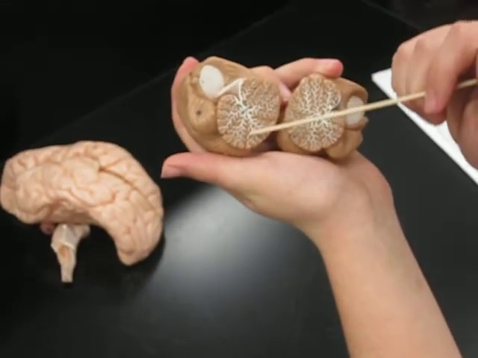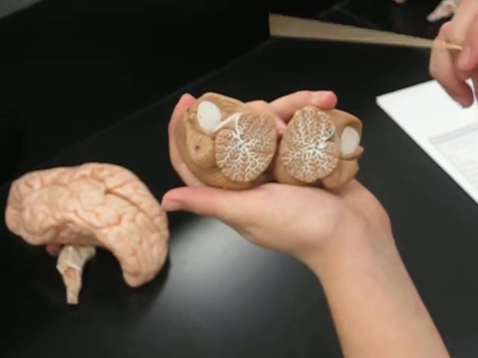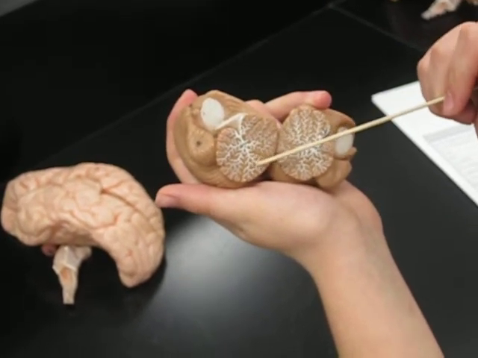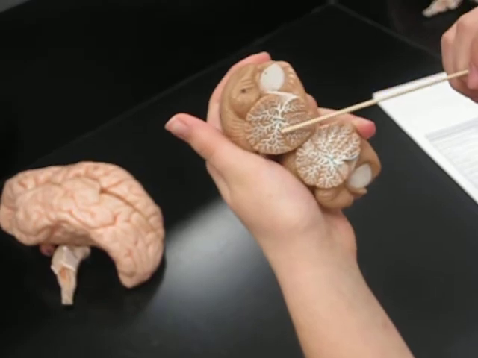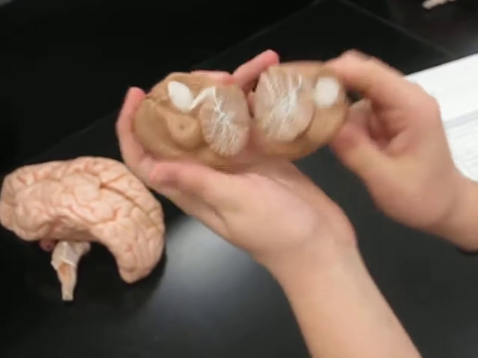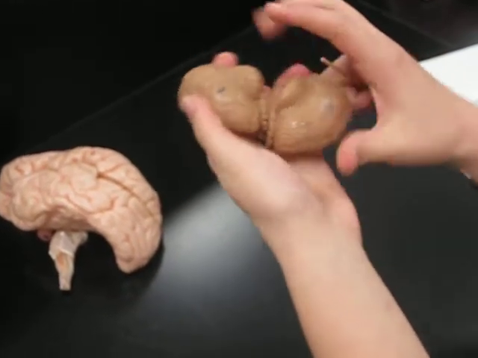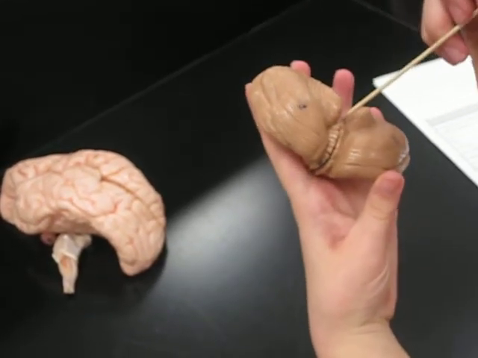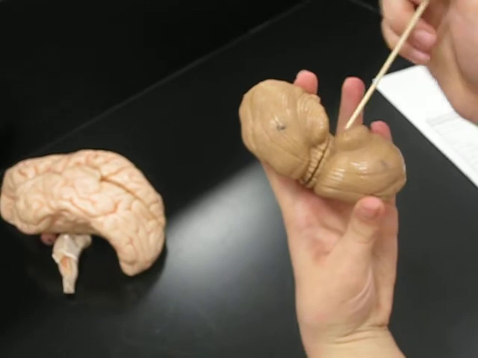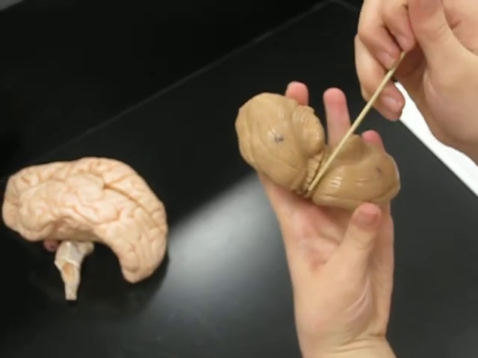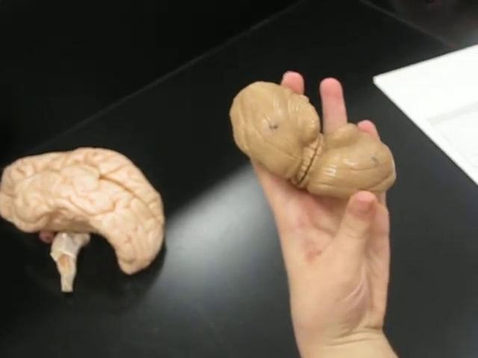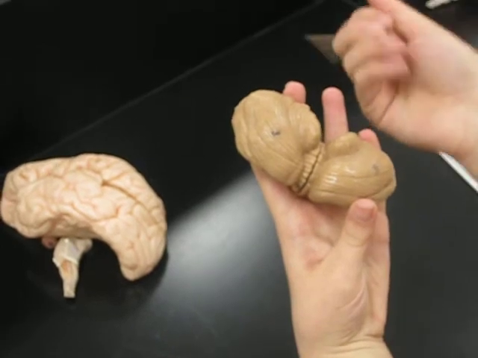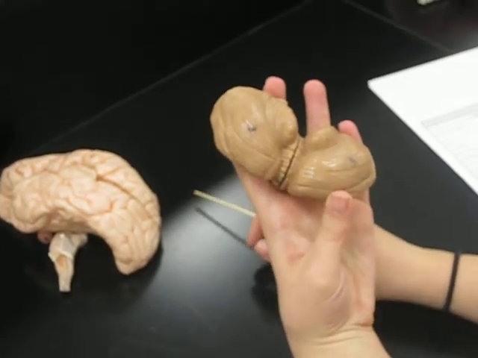all of the white is called the arbor vitae, and that means tree of life, and it kind of looks like a tree, so that's how you can remember that. When it's together, the spots in between these grooves, this is the vermis, so there's two grooves on each side of it, and just the area between it is the vermis. And again, then the left and the right hemispheres, as with the cerebrum.